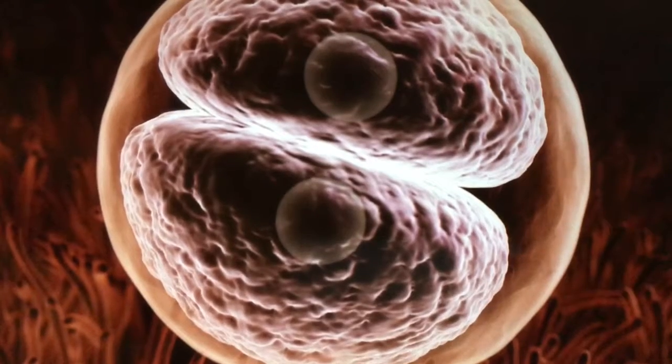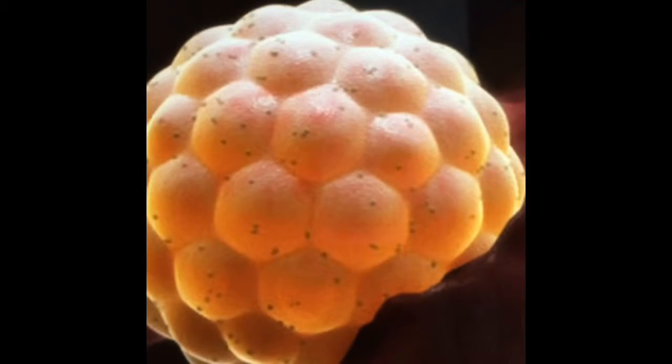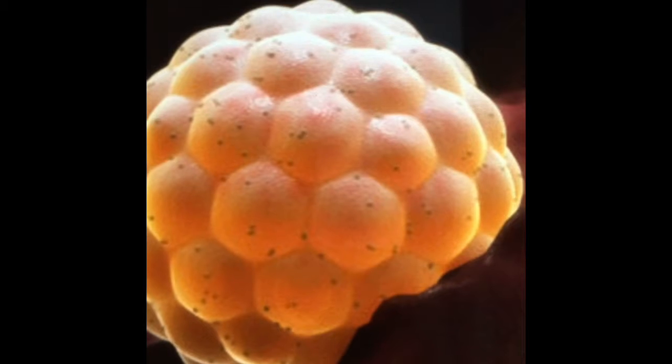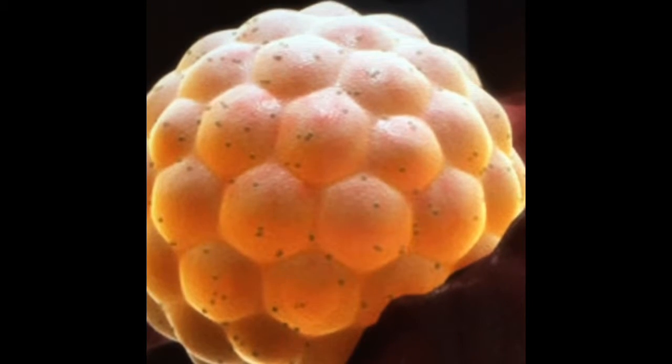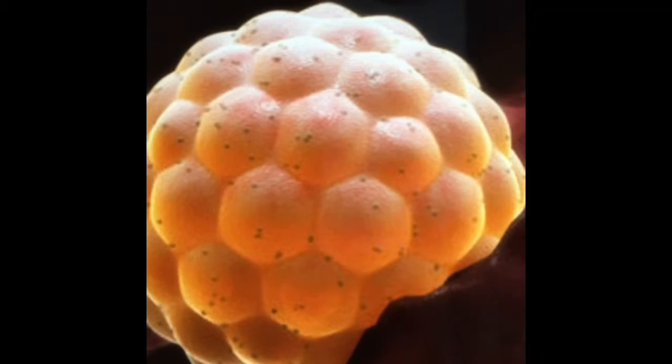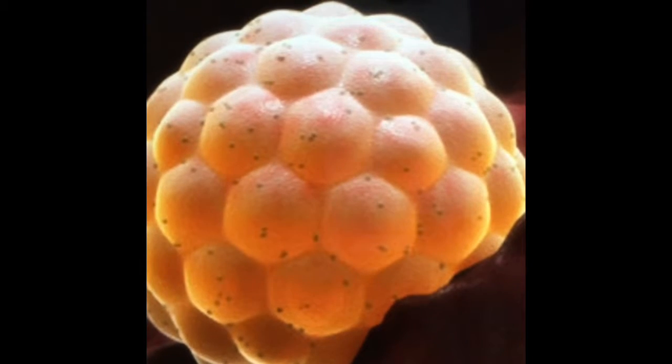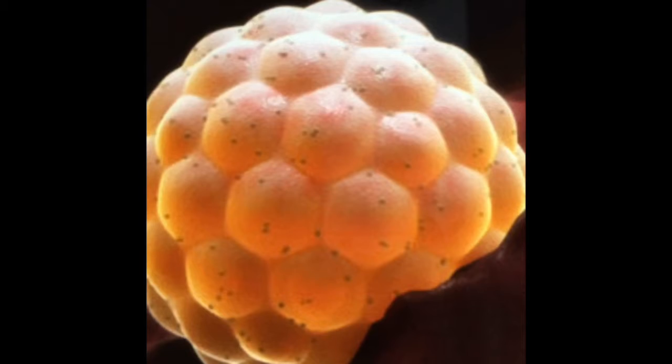As it enters the uterus, it's then more of a ball of cells like we've got here, and what will happen is that will implant into the blood-thick lining of the uterus wall, where it will then stay and develop into a baby.